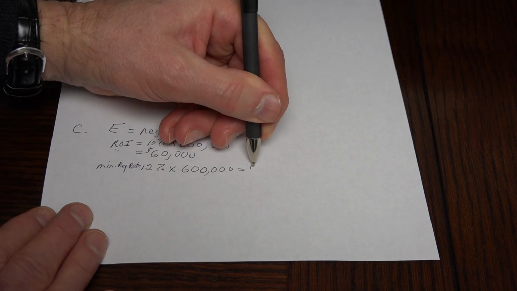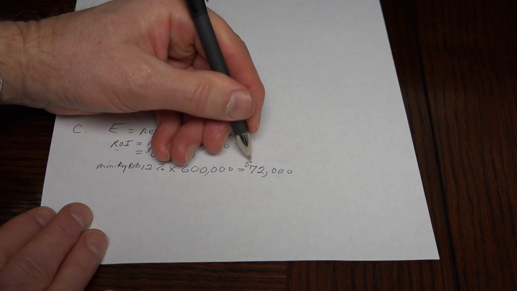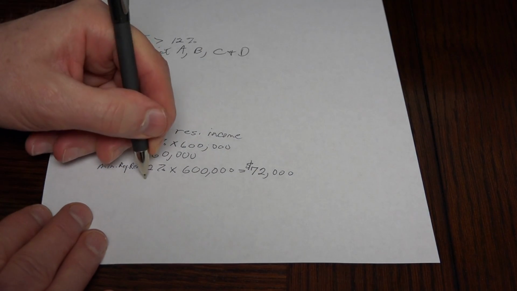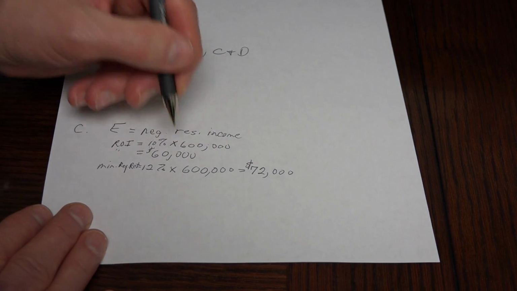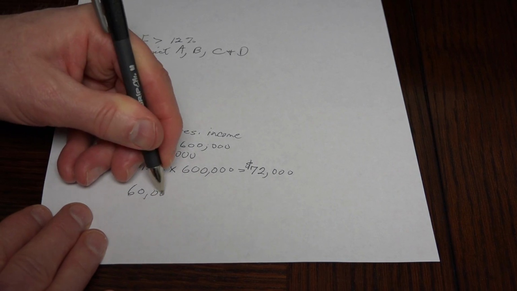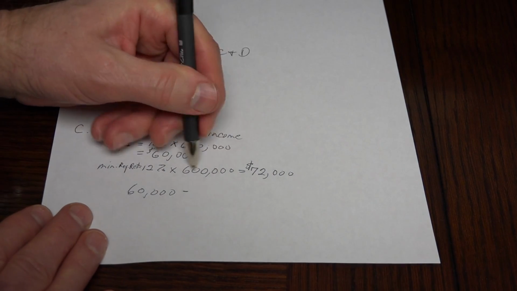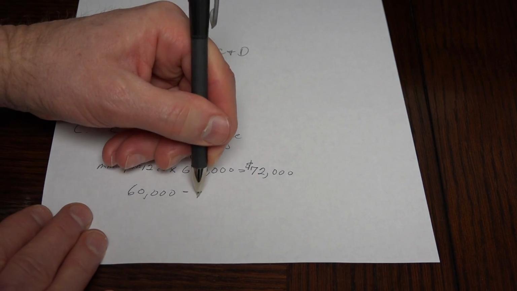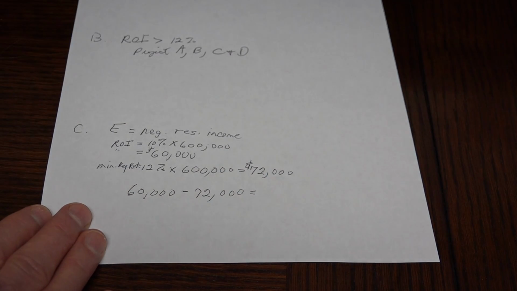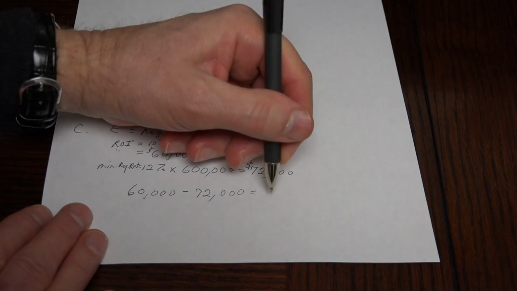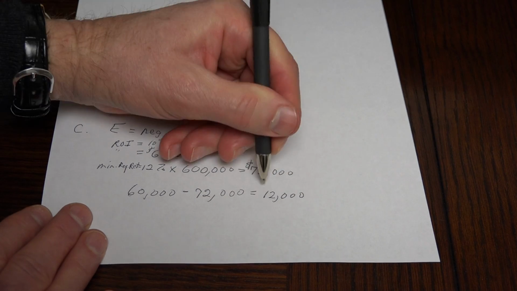So that's 72,000. And of course, your return at 10% is 60, so 60,000 minus the ROI that's needed on this invested capital of 600,000, which would be 72, and so you have a negative residual income of $12,000.